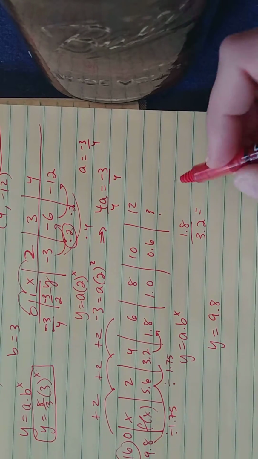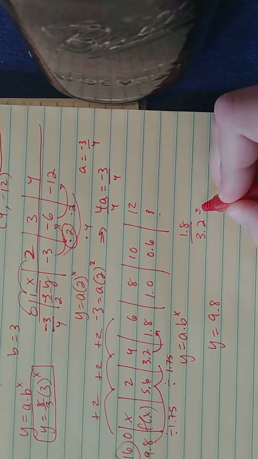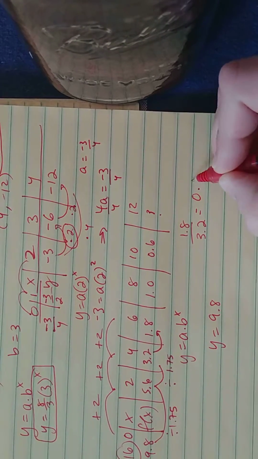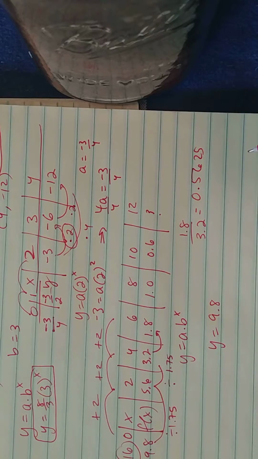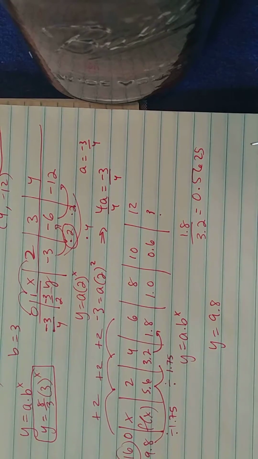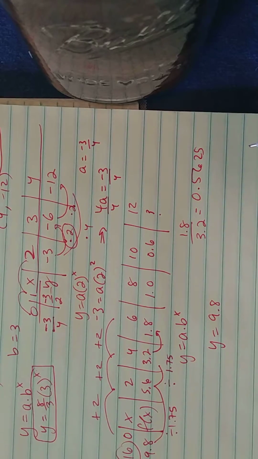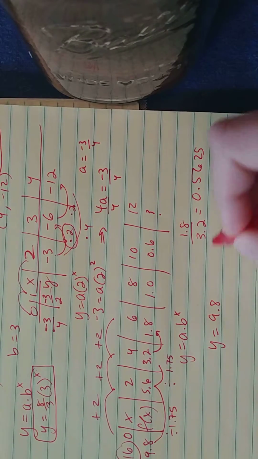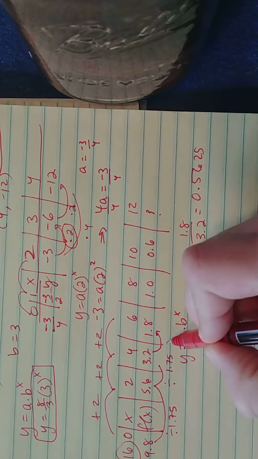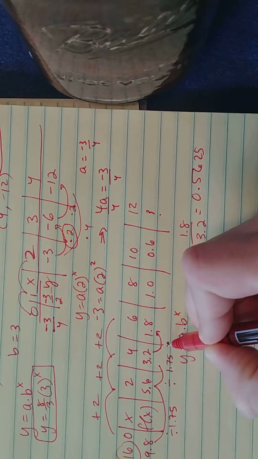And again, these numbers are not totally perfect, but we're going to get about 0.5625. And then I'm going to take the square root of that number. So the square root of 0.5625 is 0.75.